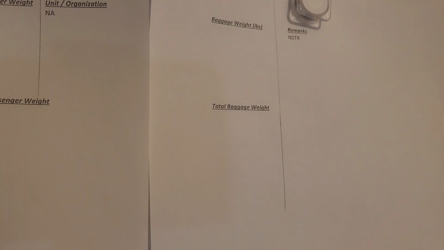And that last column over there is the remarks section. Remarks section, as you can clearly see, is just any kind of extra information, anything else that doesn't already fall under passenger category in the previous column we've covered. If there are no remarks to note, you simply put NSTR, which means nothing significant to report.